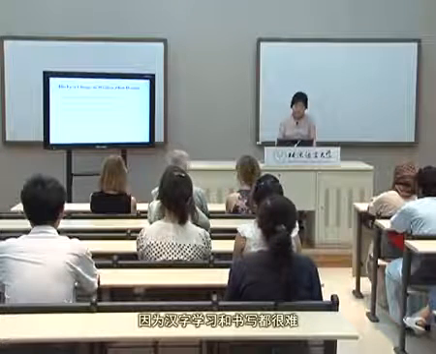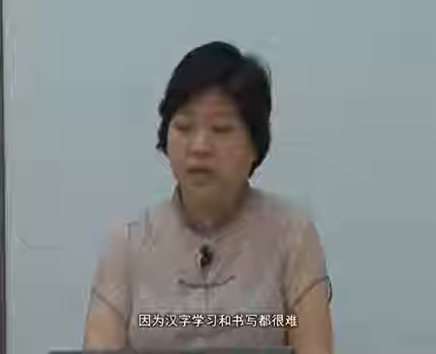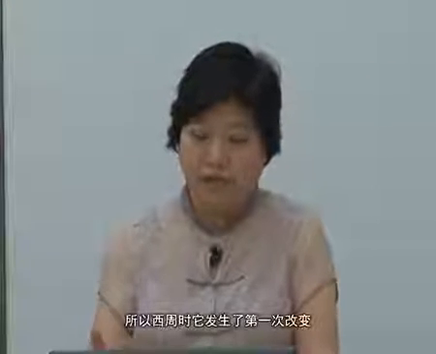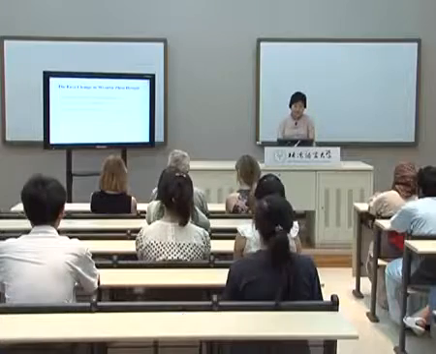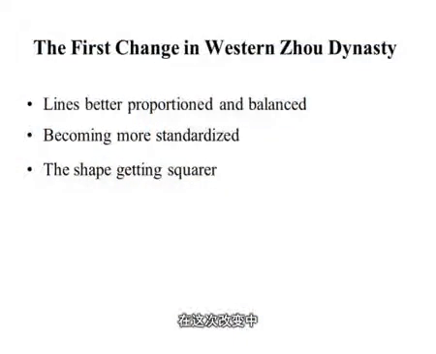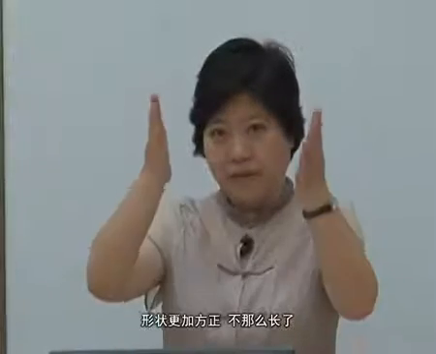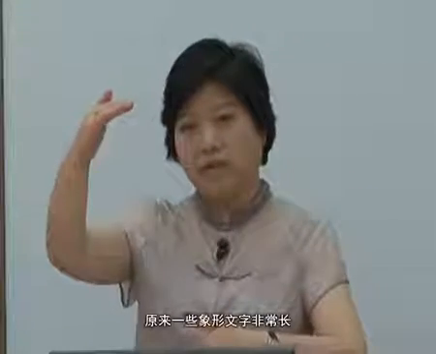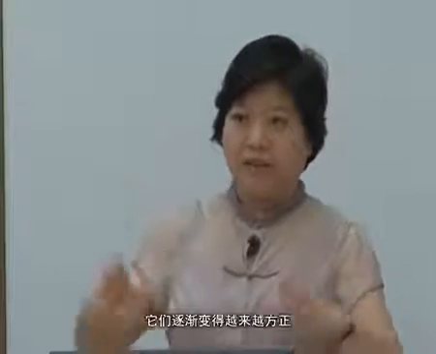So there came the first change in the Western Zhou dynasty because it was so difficult to learn and write. At that time, in the first change of the Chinese characters, lines got better proportioned and balanced, and characters became more standardized. And also the shape got squarer, not that long. Some of the pictures, actually pictographs we call, were pretty long. And then gradually they became squarer and squarer.